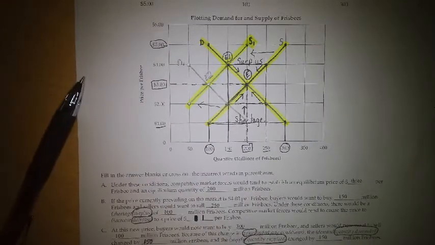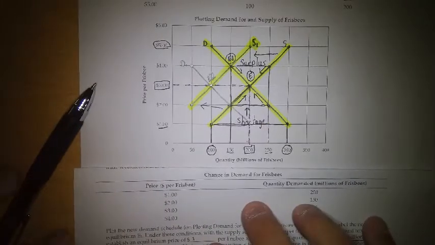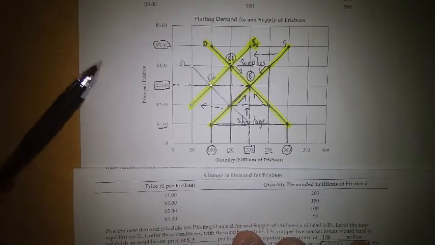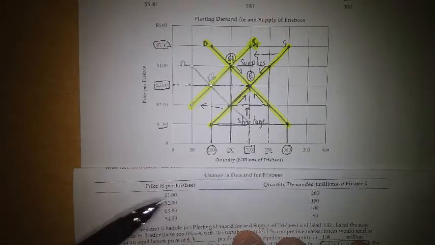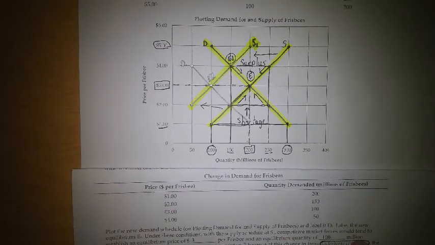All right. And then lastly, at the bottom of this paper, it says changes in the demand of frisbees. So what are we about to draw? A new what? A new demand curve, correct? So go ahead, use these prices to jot down your bullet points and then draw a line to them. And I'll wait on you to get that written down, and we'll talk about a change in demand.